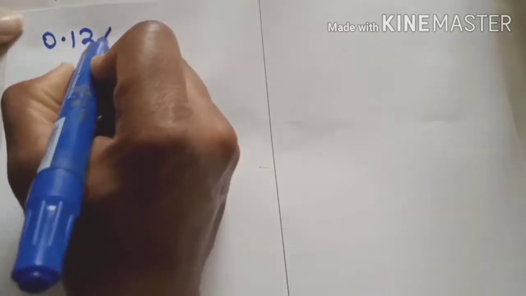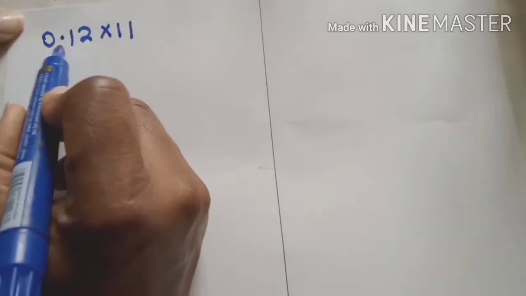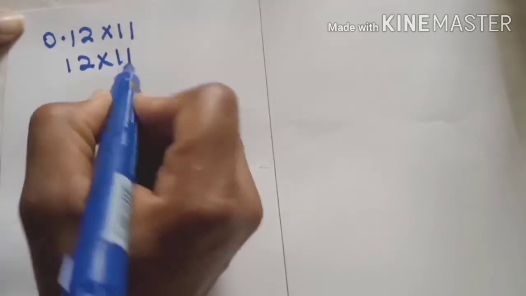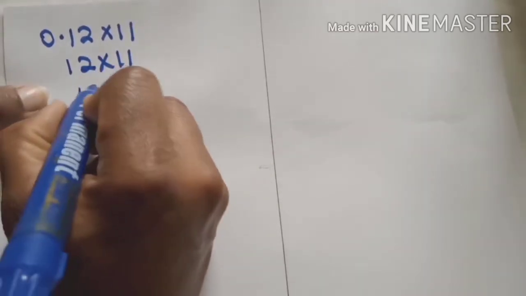0.12 times 11. So we are going to assume that this decimal point is not there and take 12 times 11. So we are going to say 12 times 11. So what is 12 times 11?